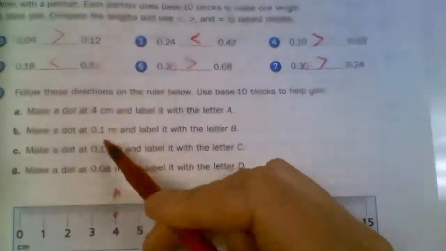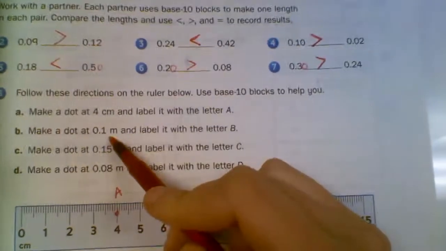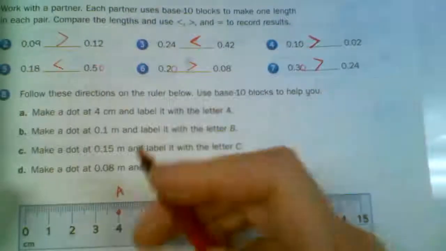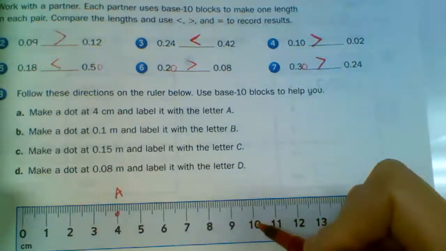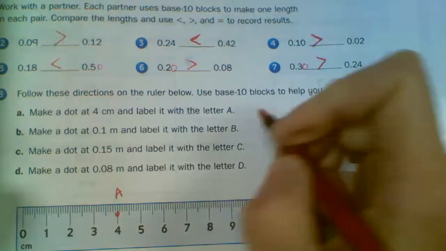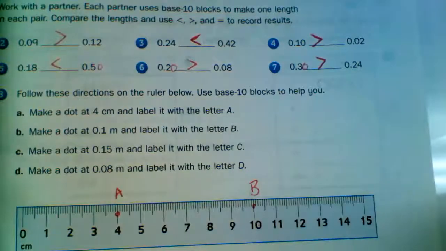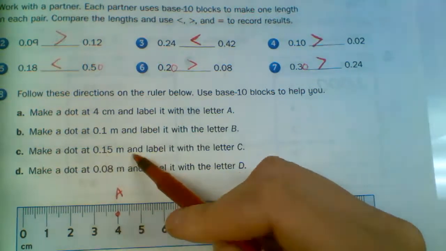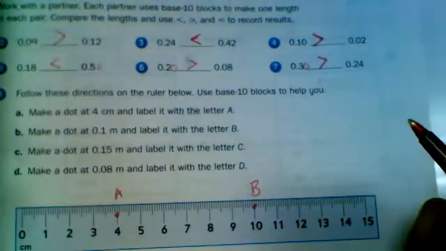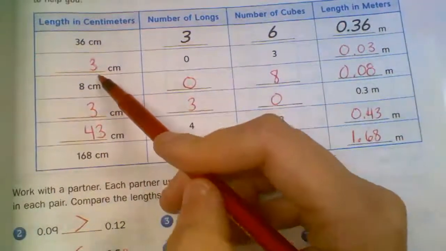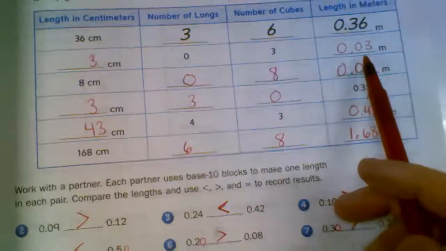Okay, welcome back. So 1 tenth of a meter is the same as 10 centimeters. So we're going to go down to 10, put our dot there, 10 centimeters, and it says to label that B. Okay, try C. 15 hundredths of a meter is the same as 15 centimeters, because when we look back on the top up here, 3 centimeters is 0.03.